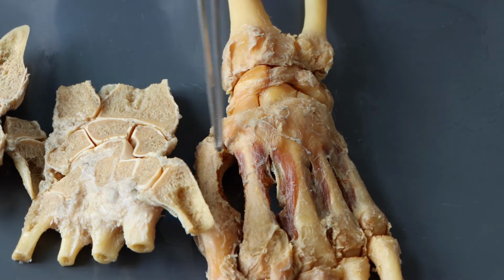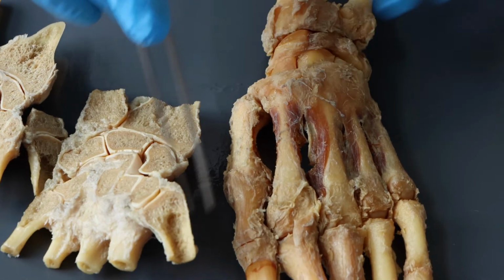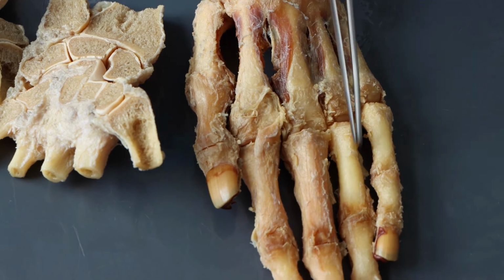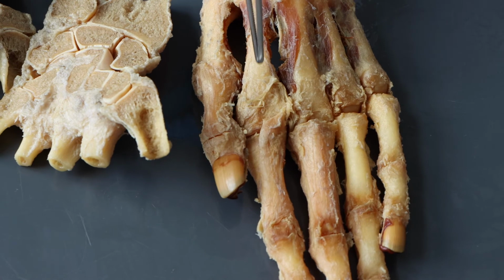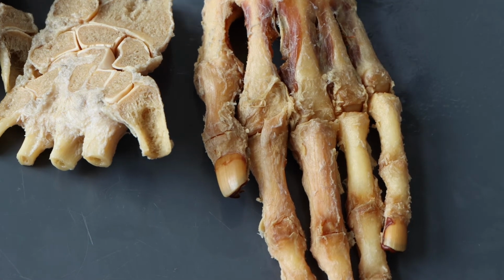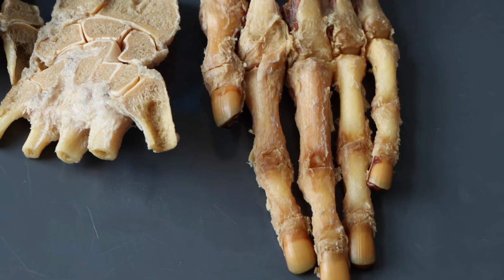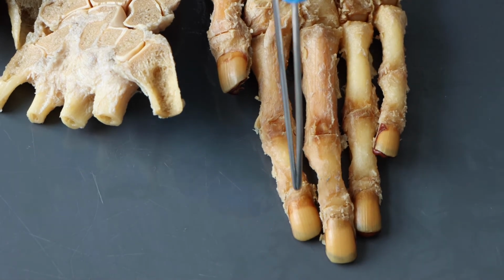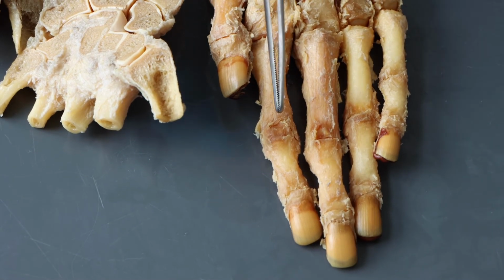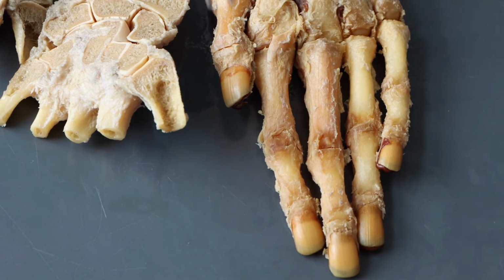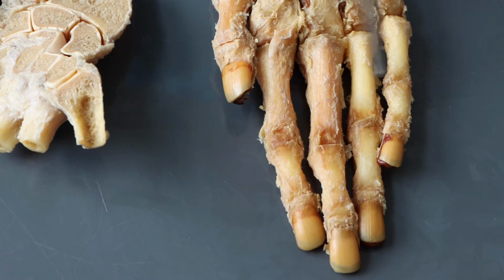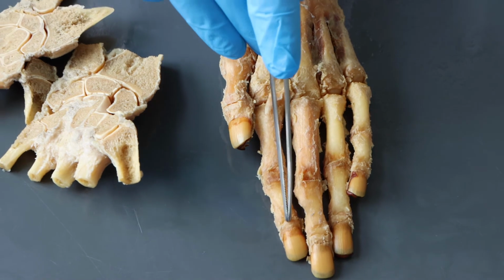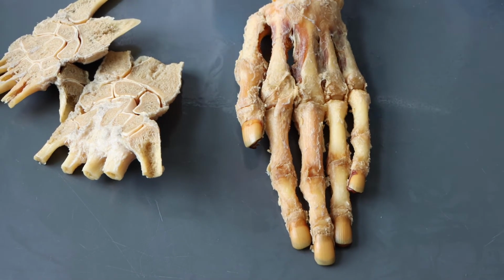intermetacarpal joints. And then following are the joints between the metacarpal bone and the proximal phalanx, which in this joint is called the metacarpophalangeal joint. And then finally, between the proximal phalanx and middle phalanx, and between the middle phalanx and the distal phalanx, they are called interphalangeal joints. In the forefinger we have two interphalangeal joints, the proximal and the distal, because we have three phalanges.